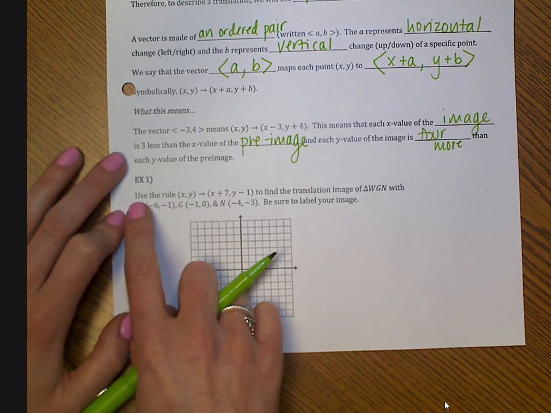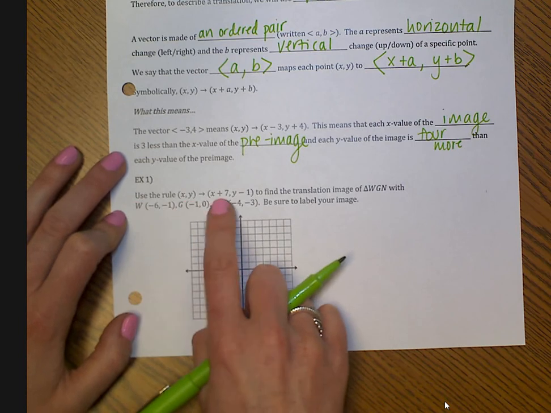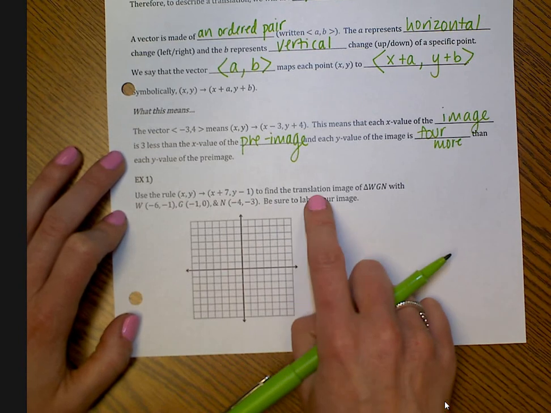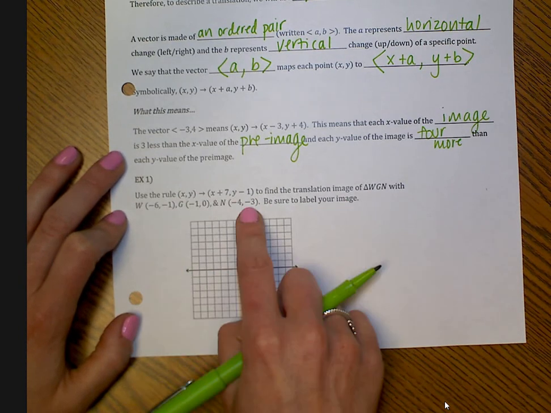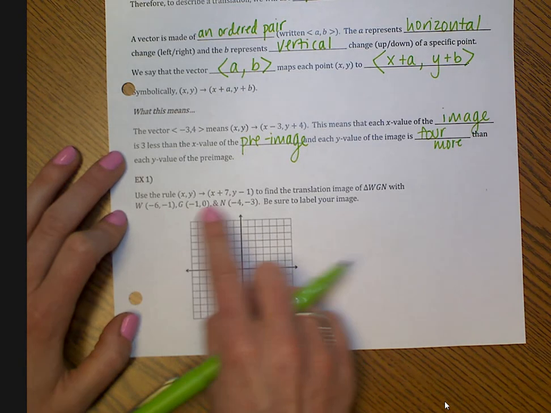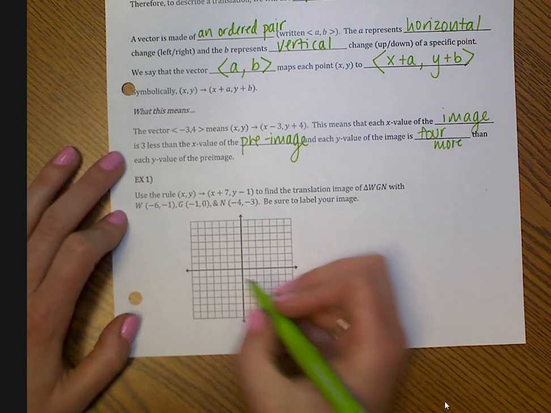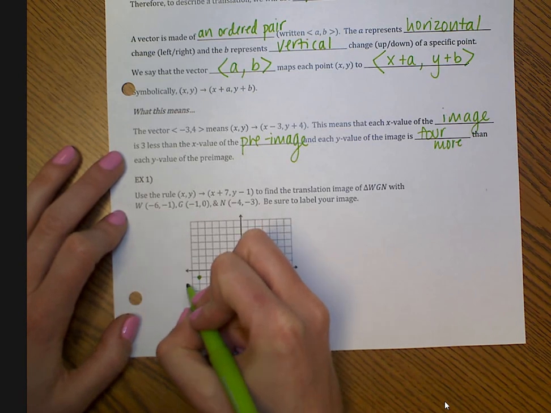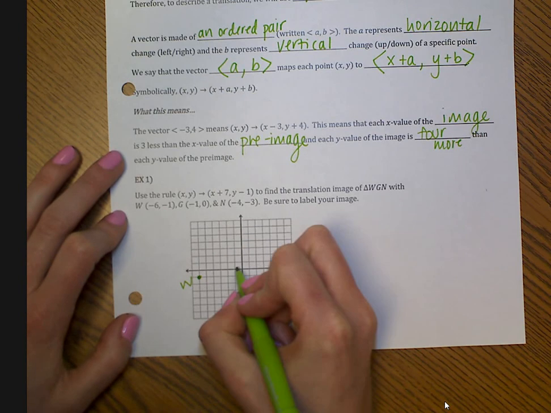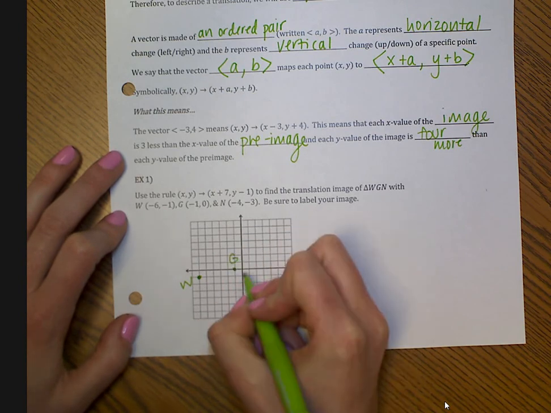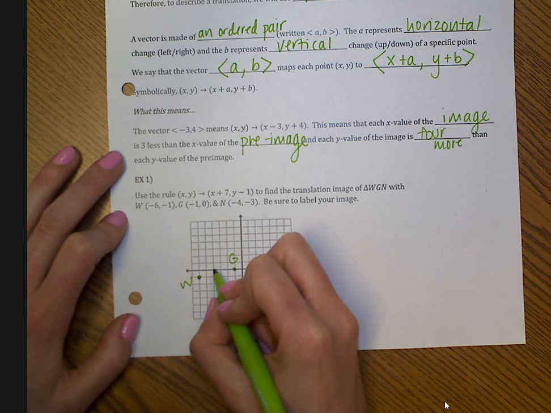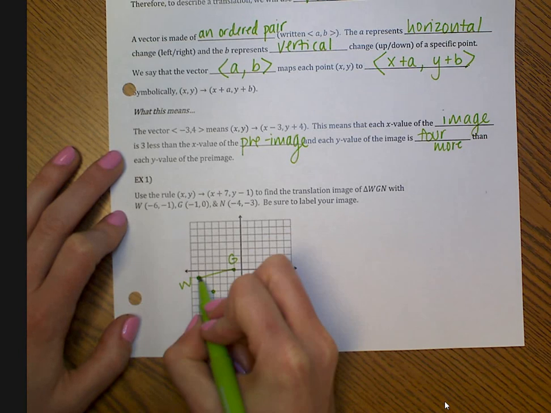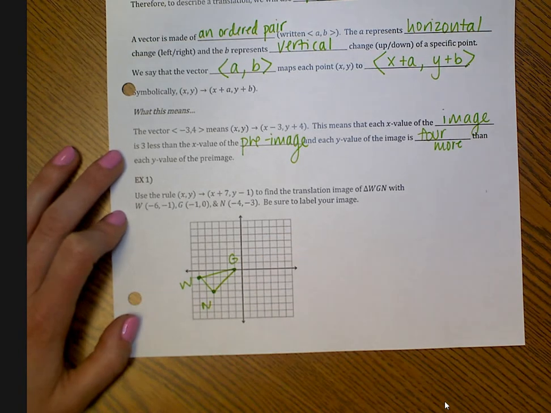It says use the rule (x, y), so we're adding 7 to the x and we're subtracting 1 from the y, to find the translation image of this triangle right here. The first thing you'd want to do, guys, is plot the pre-image. So get these 3 ordered pairs on here. Okay, so there's W, make sure you label them, there's G, and N is right there. Okay, so this is the pre-image, the original triangle.